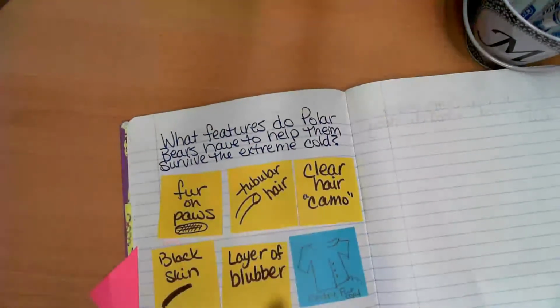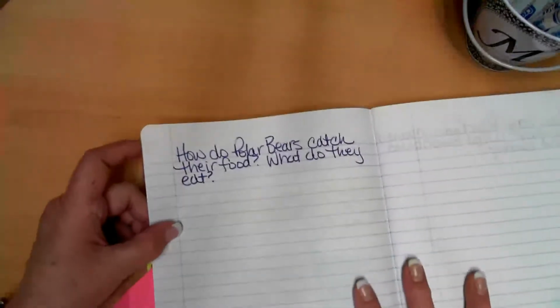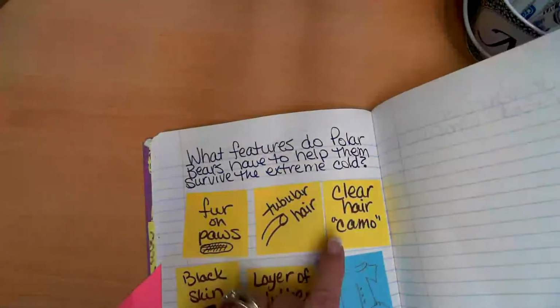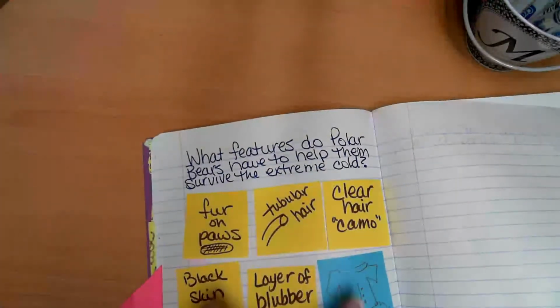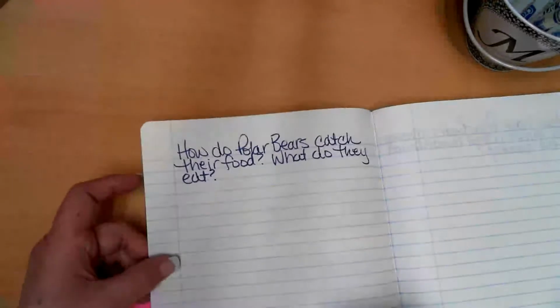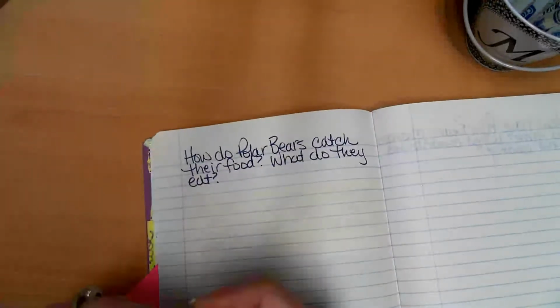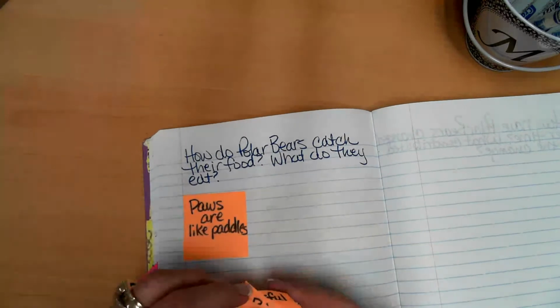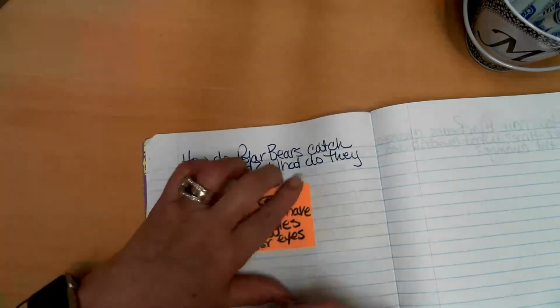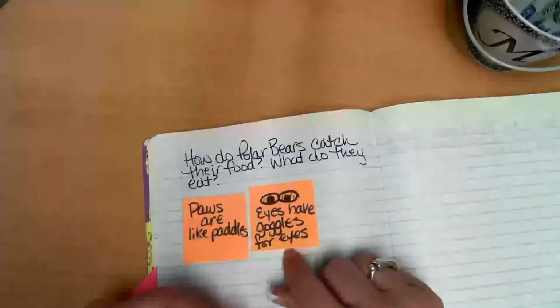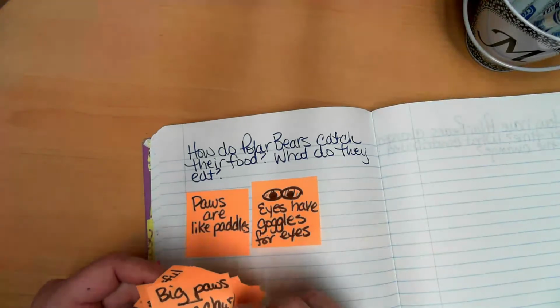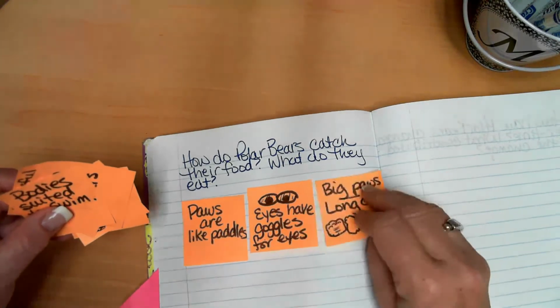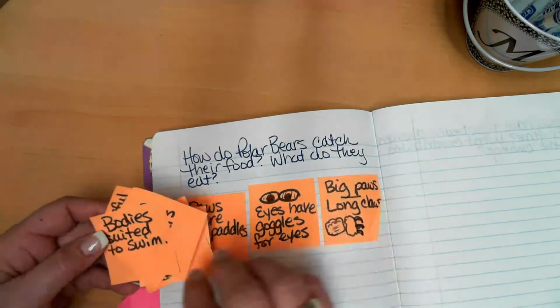Now I could keep researching and find more notes that I could put down, but 2 to 3 words, no sentences, 2 to 3 words. This will then become sentences later. How do polar bears catch their food, and what do they eat? Their paws are like paddles. They have eyes like goggles, so they can get underneath the water. They have big paws and long claws, okay?